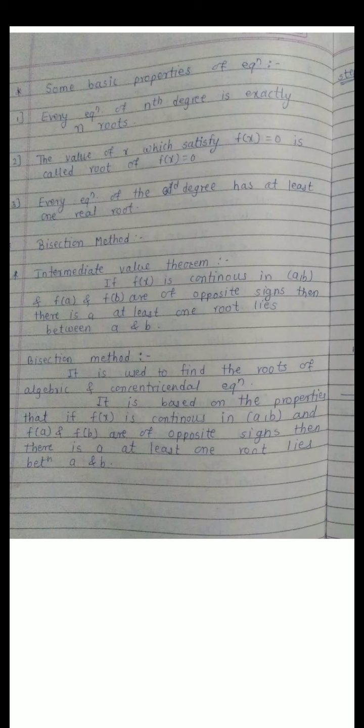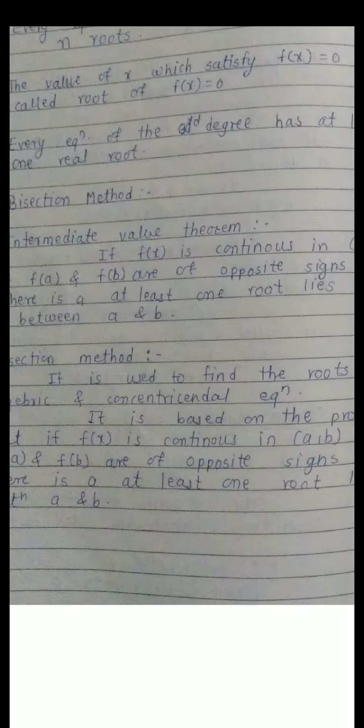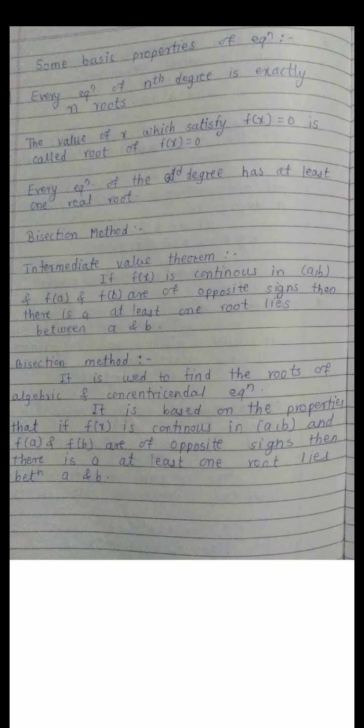Now we are going to look at our first method, bisection method. Before that, our important theorem is the intermediate value theorem. It says that if f of x is continuous in the open interval a b and f of a and f of b are of opposite signs, what is meant by opposite signs? Means if f of a is positive, then f of b must be negative, or if f of a is negative, then f of b must be positive. This is called opposite signs. Then there is at least one root lying between a and b.